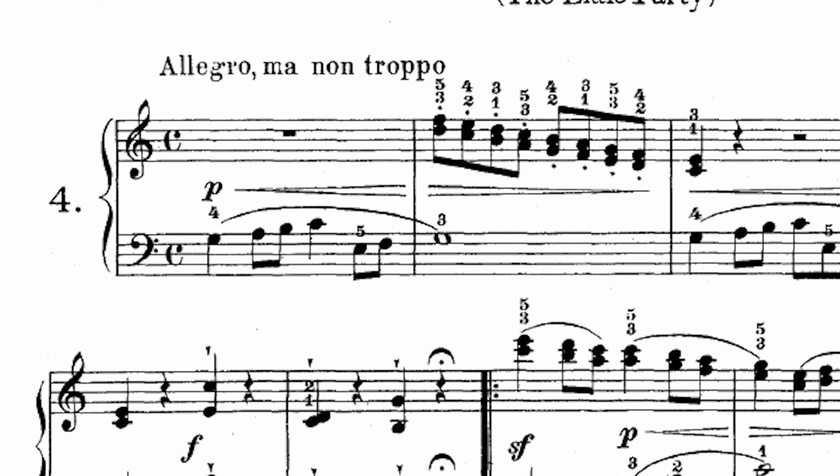Now if you just follow the melody notes, you can interpret like this. Melody going up, and going down, and end of the phrase.